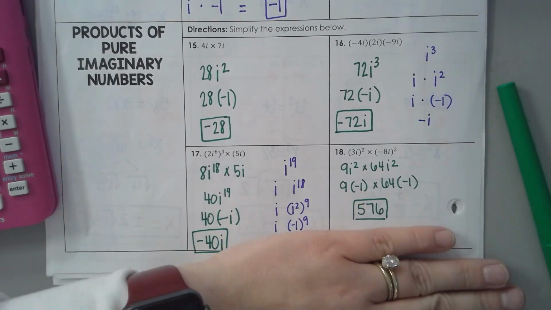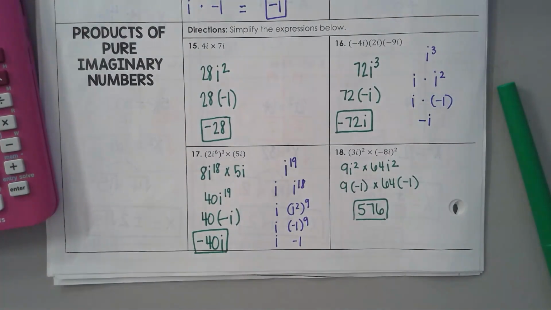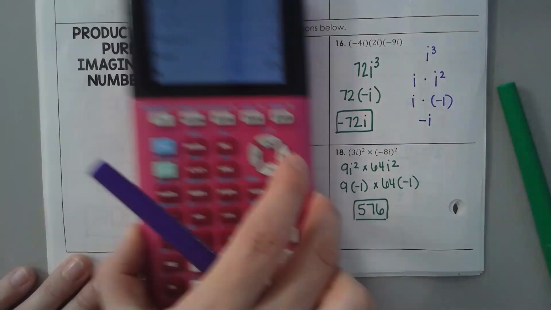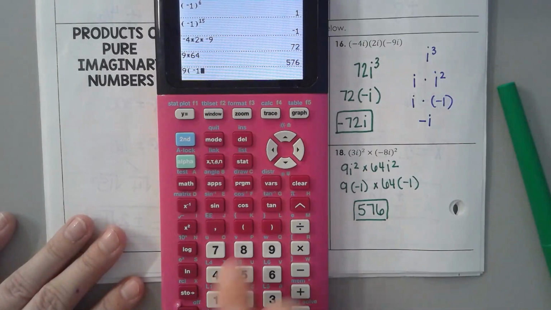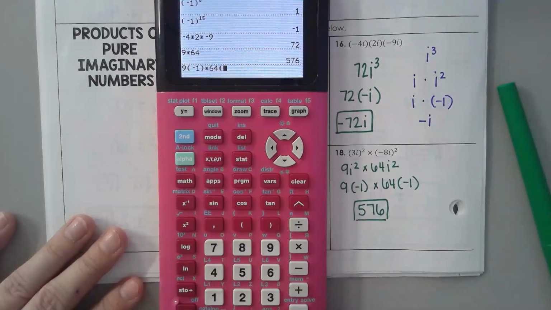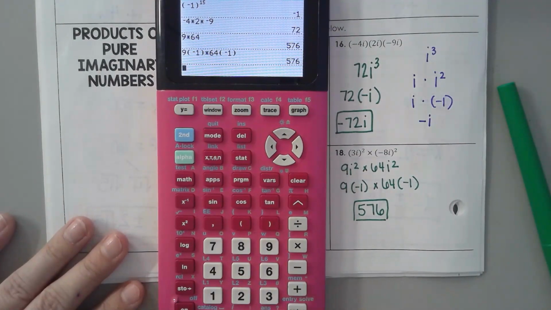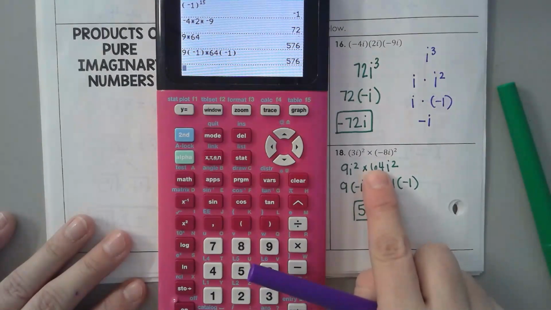And then when you multiply all that out, you get 576. Why is it positive? 9 times negative 1 times 64 times negative 1. This 64 has to be positive.